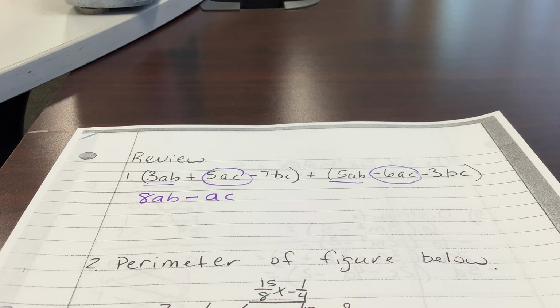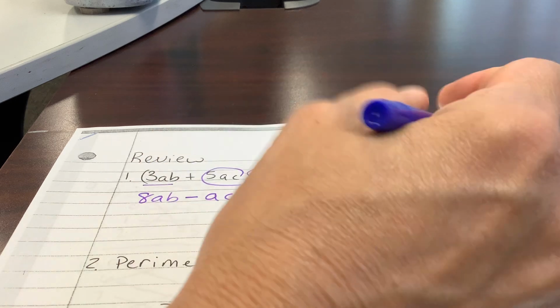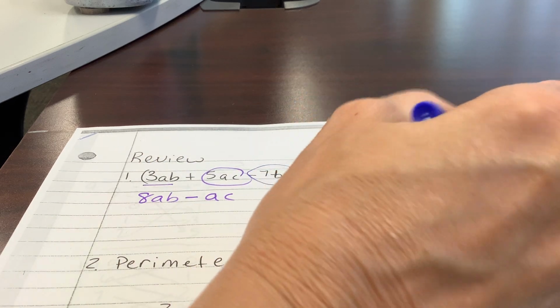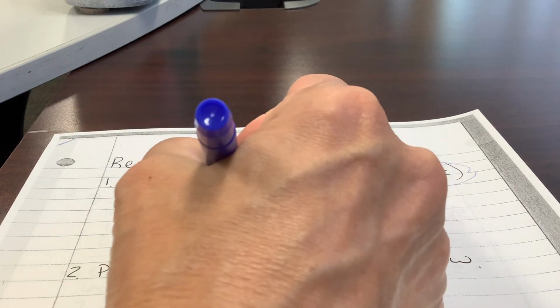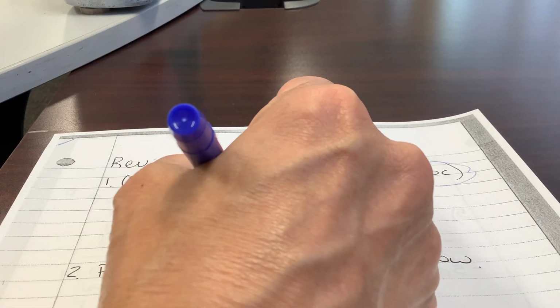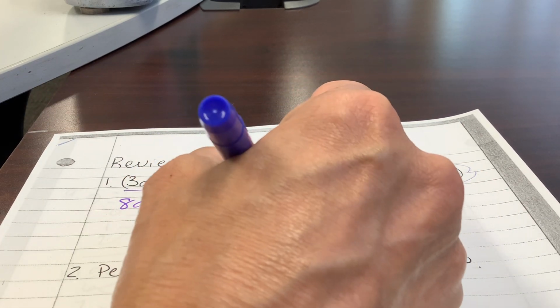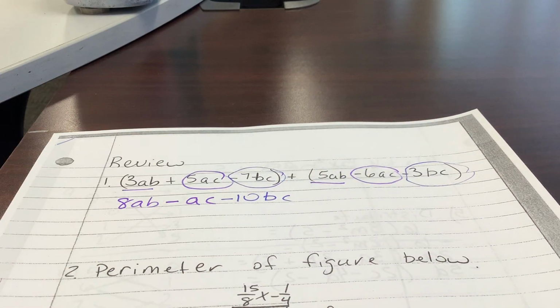Negative 7 BC and negative 3 BC. So when these signs are the same, you add and keep the sign. So negative 7 minus negative 3 is negative 10. And again, the variables stay the same. That's it for number 1.